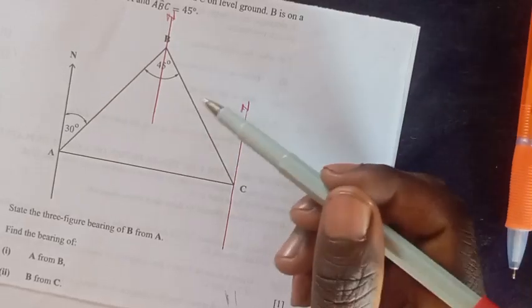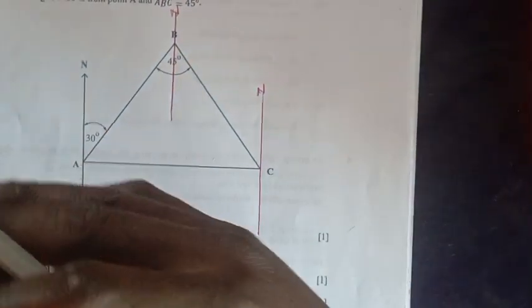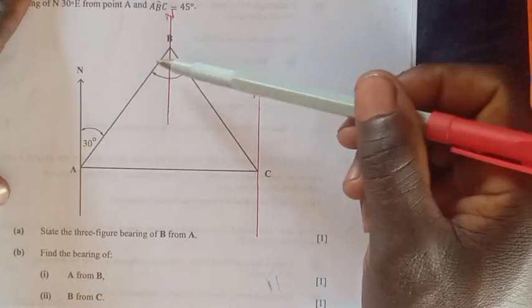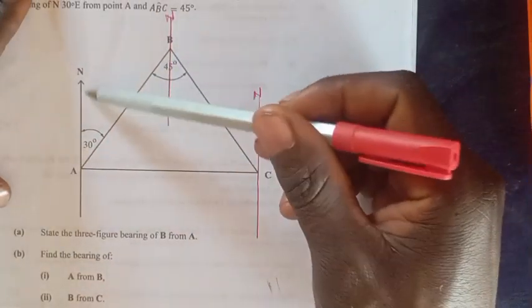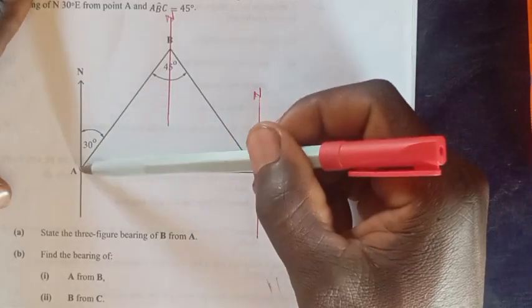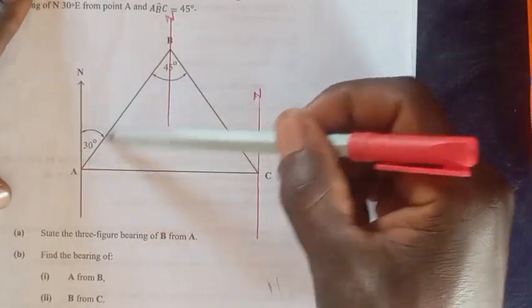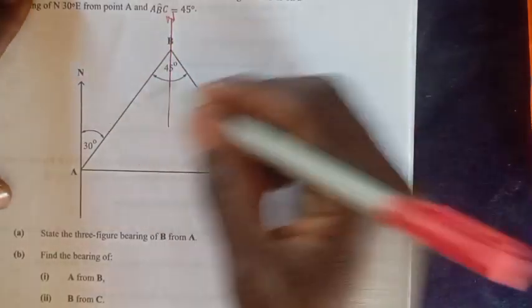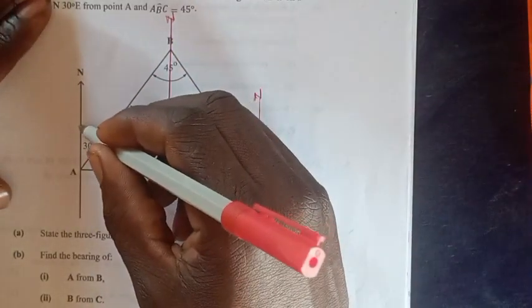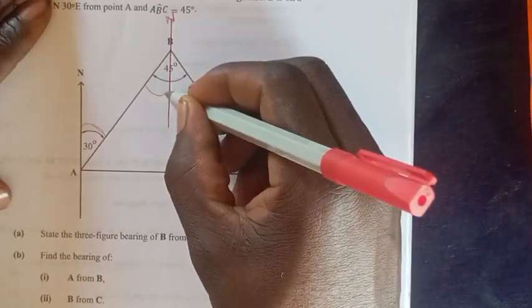Every line which connects the northern lines forms what we call Z angles. So if you look at this line, it connects the northern line here and the northern line here. So here there is a Z angle. This Z angle suggests that this angle is equal to this angle.